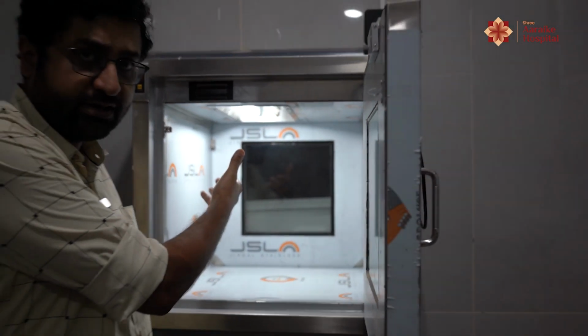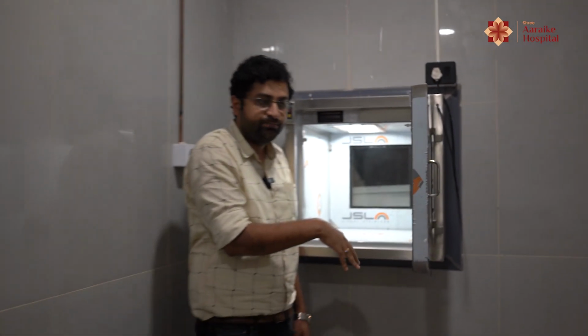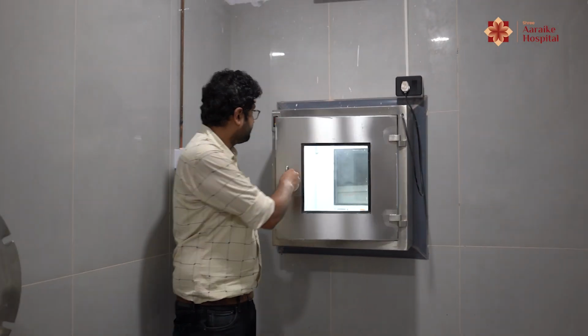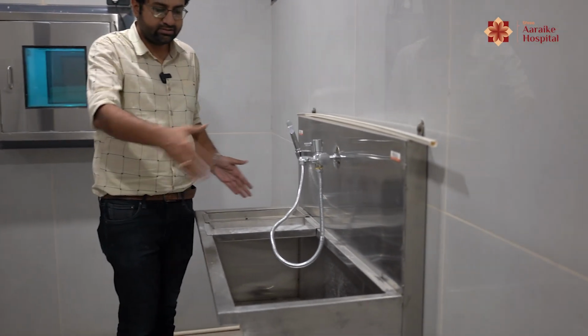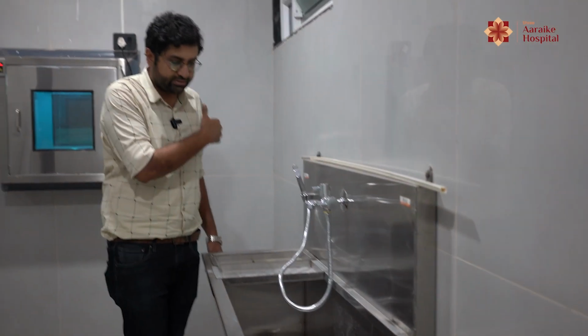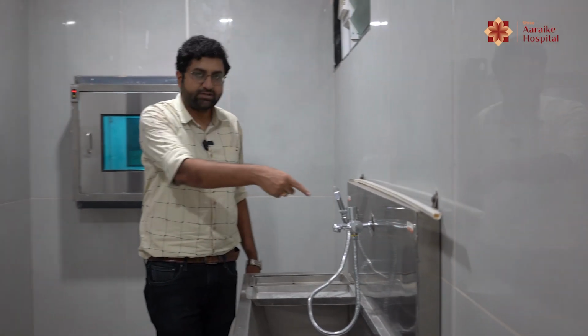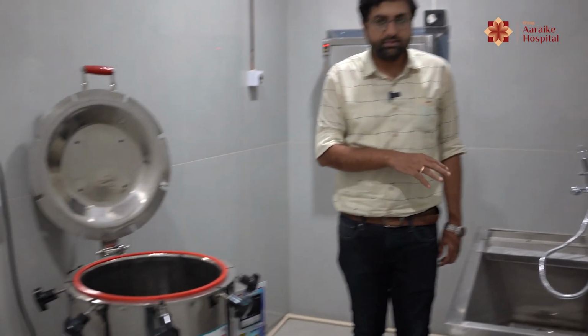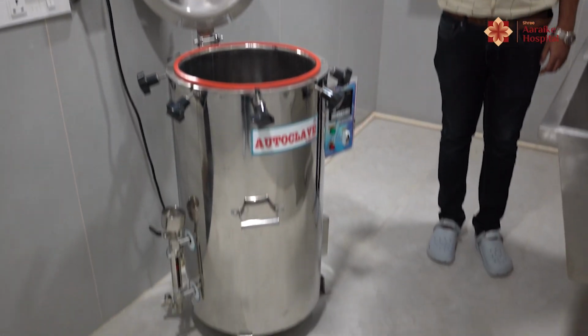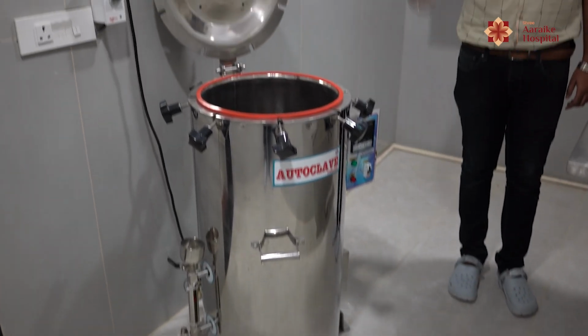After the OT, all the instruments will be passed into this box, and from here we'll be cleaning it in this sterile area. This is the cleaning basin. Whatever instruments come from the OT will be cleaned, and we have RO water connected to this. Everything will be filtered with this, and after the cleaning it will go into the autoclave, and from the autoclave it will go to the sterile area.